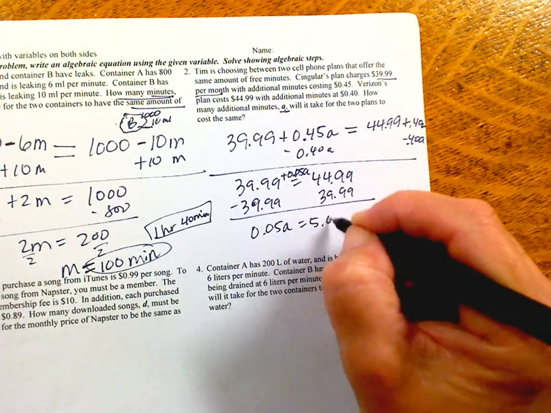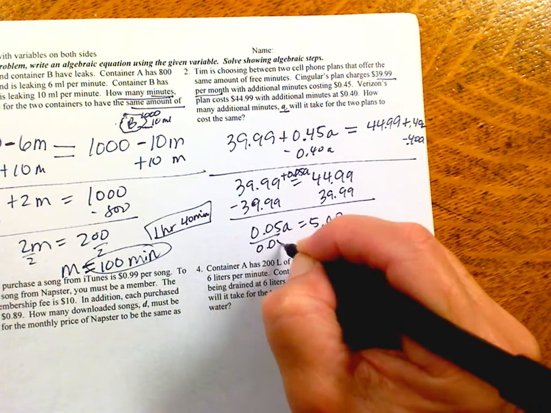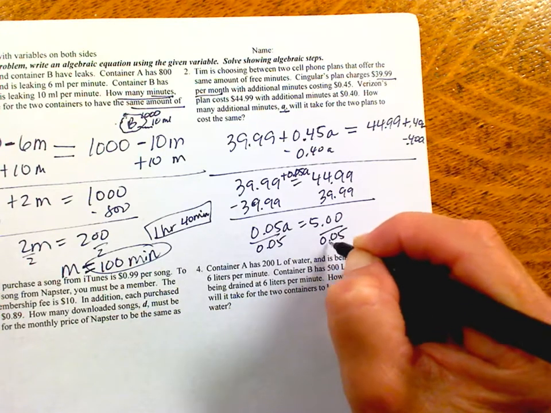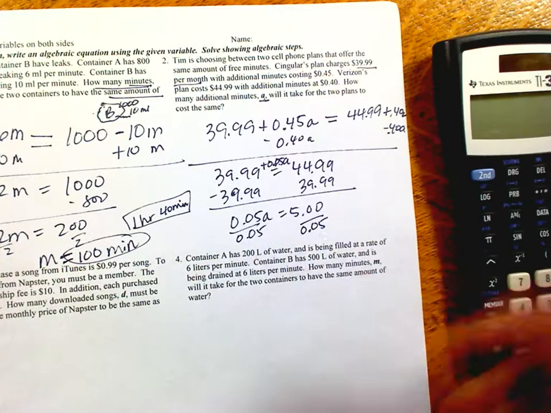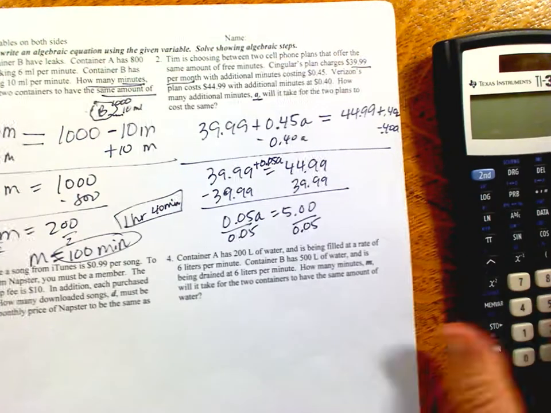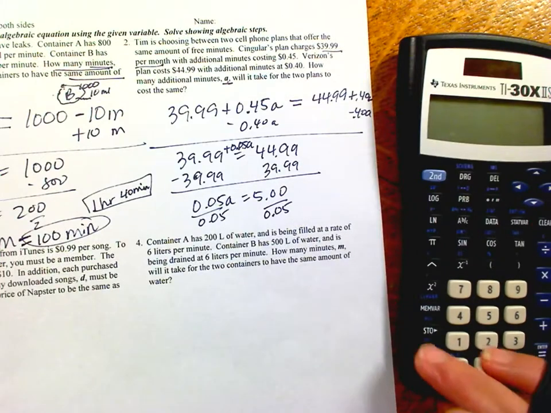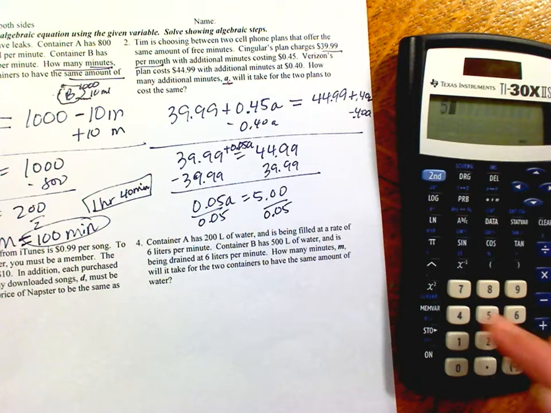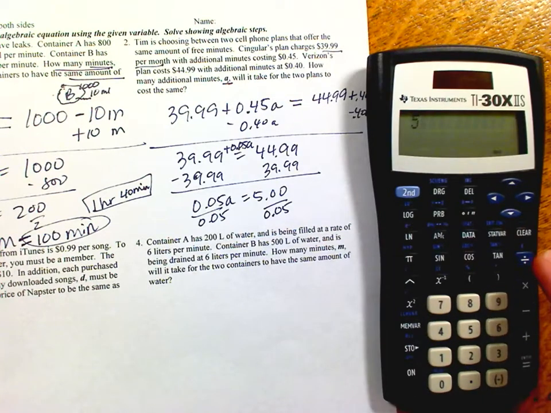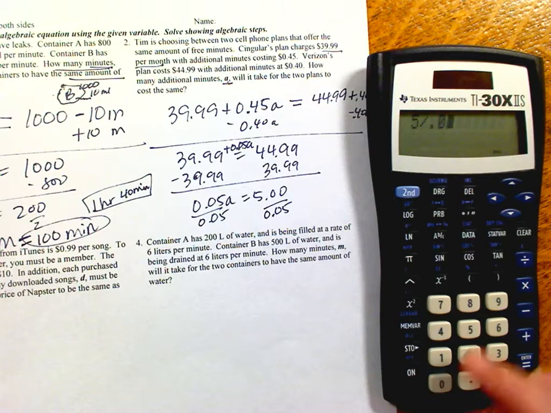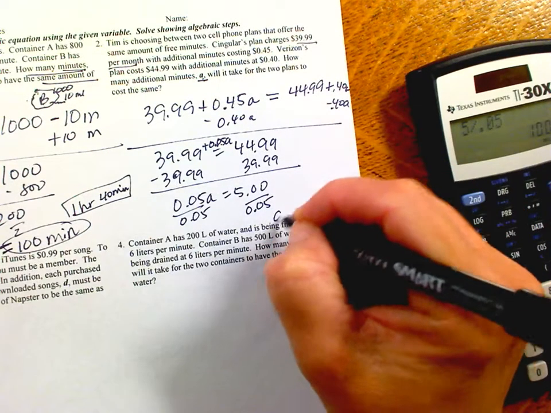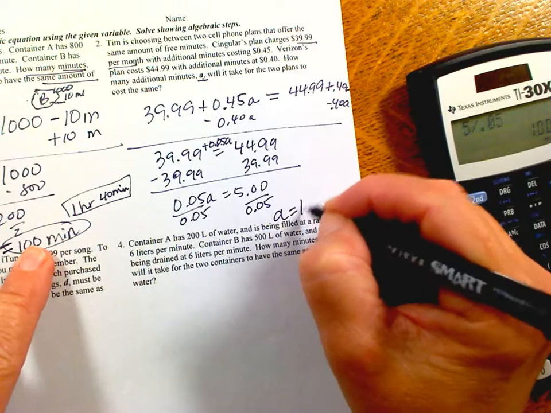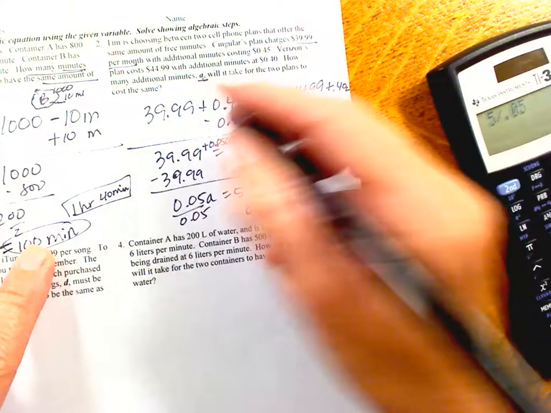Okay, so that's $5. When you divide by 5 cents, now if you want to sit here and figure it out, or you can use your calculator, think about 5 cents though. 5 cents goes into $1 20 times, and then you go into 100 times. But if you want to use a calculator, 5 divided by 0.05, okay? So it's going to take 100. No, not all the answers are 100. So 100 additional minutes.